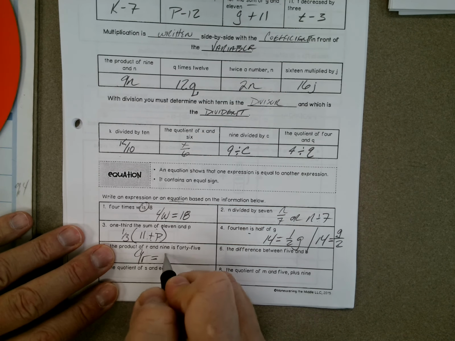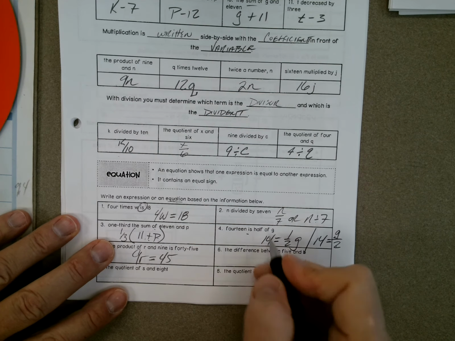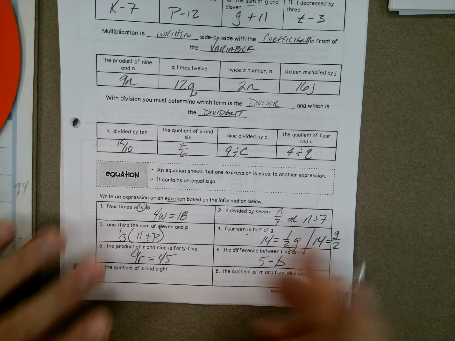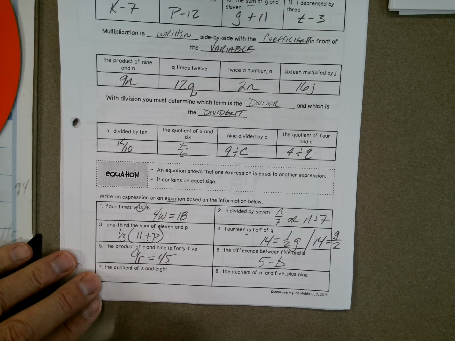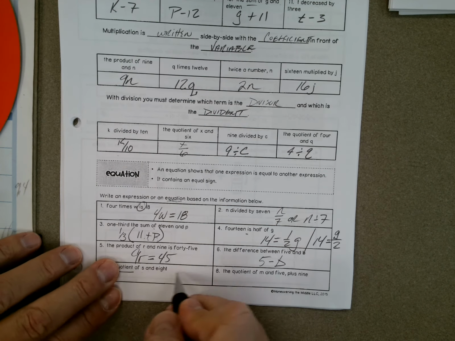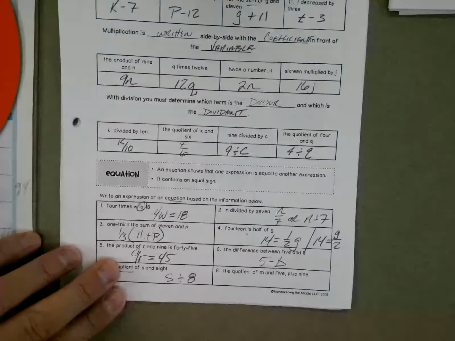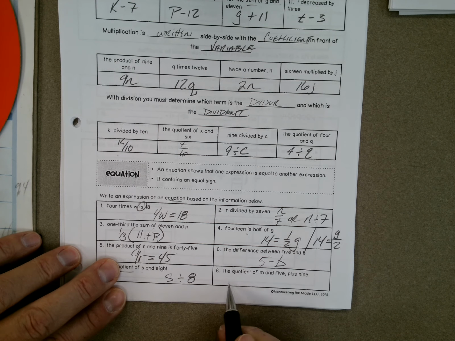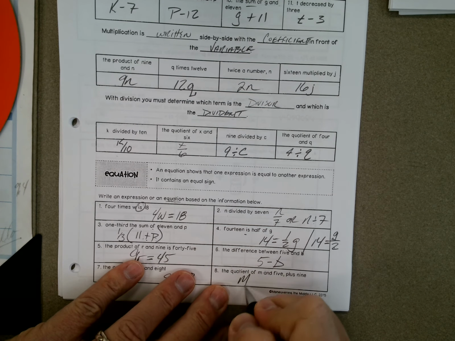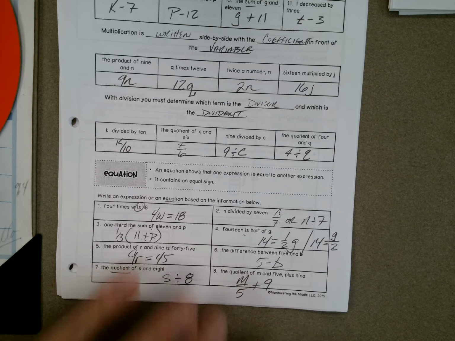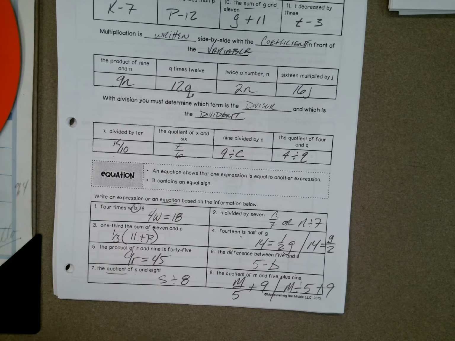9R is 45. The difference between 5 and B. Difference tells us to subtract. The quotient of S and 8, quotient means division. The quotient of S and 8, I could write it that way. The quotient of M and 5 plus 9. That's a way to write it, or I could write it that way.